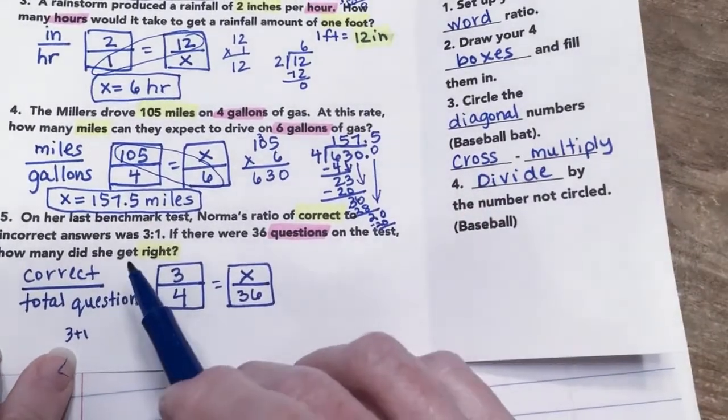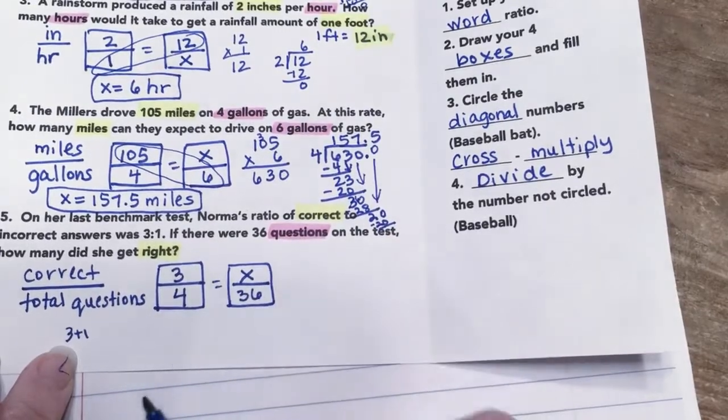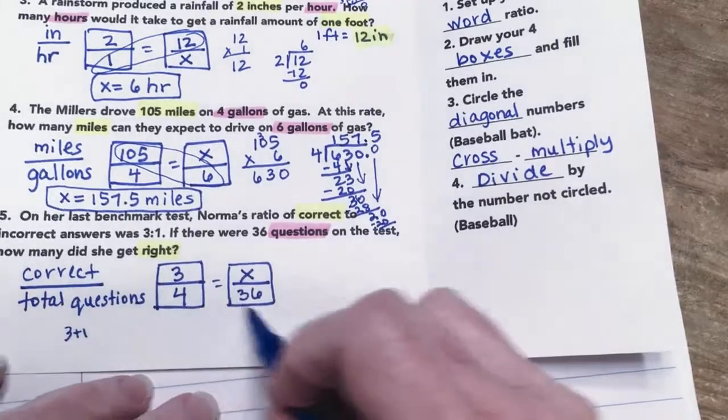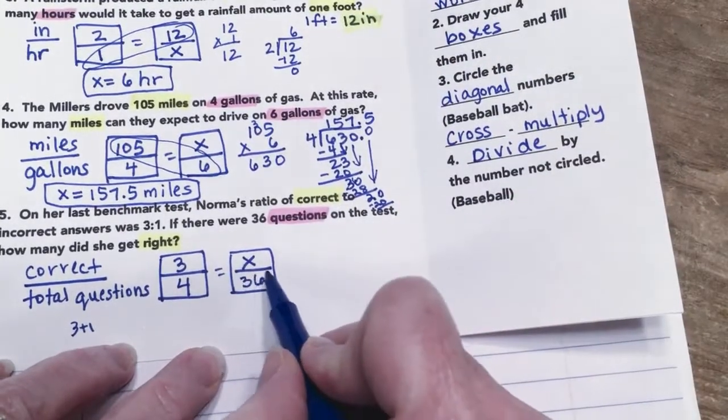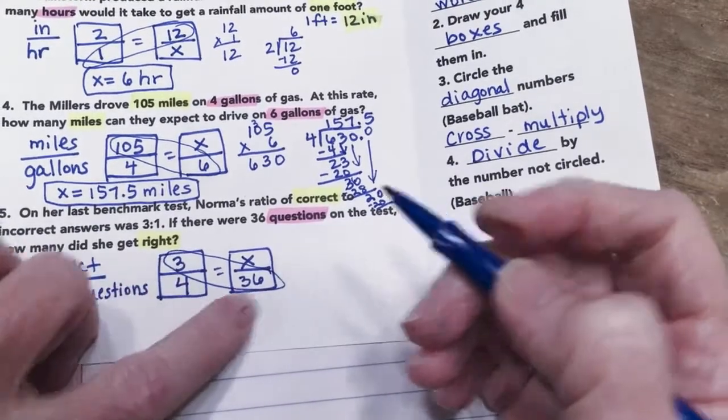Okay, on her last benchmark test, Norma's ratio of correct to incorrect was 3 to 1. If there were 36 questions on the test, how many did she get right? Okay, so I've already set it up. So my step now is to multiply diagonally. So that would be these two numbers here that are across.